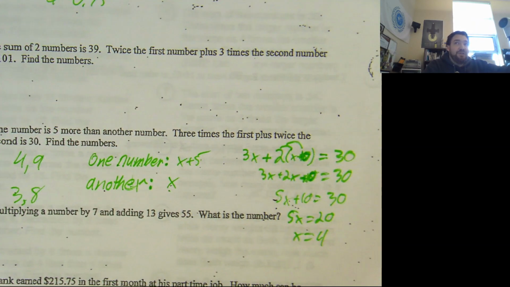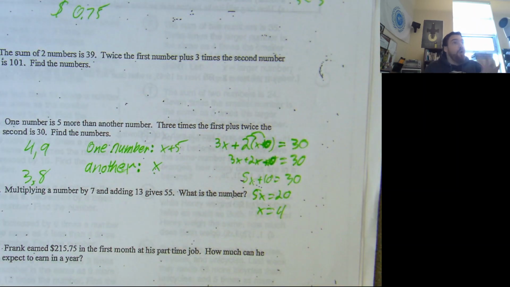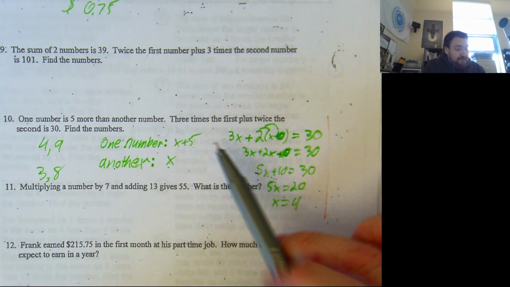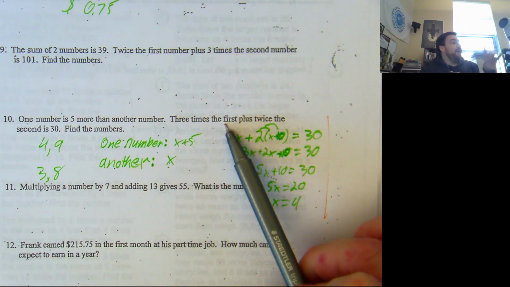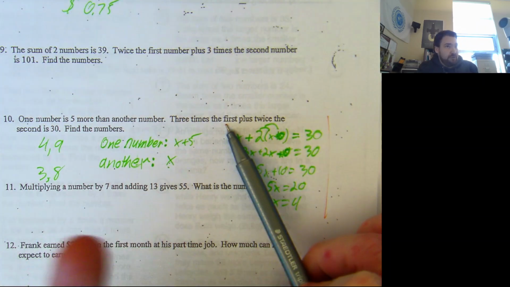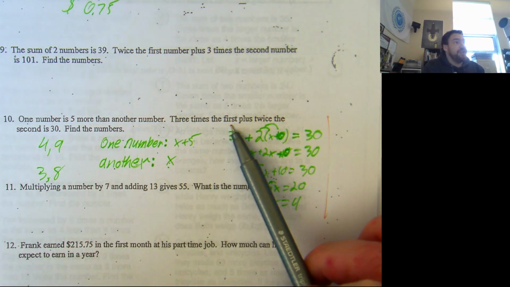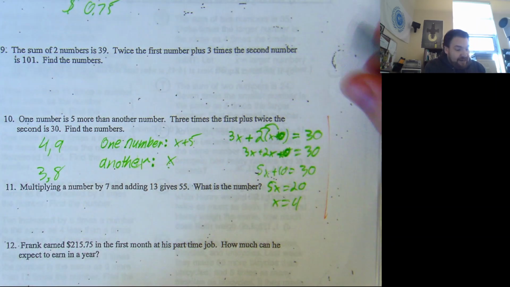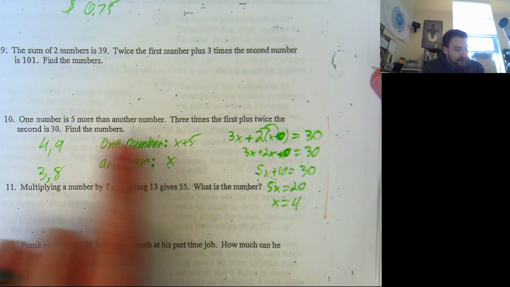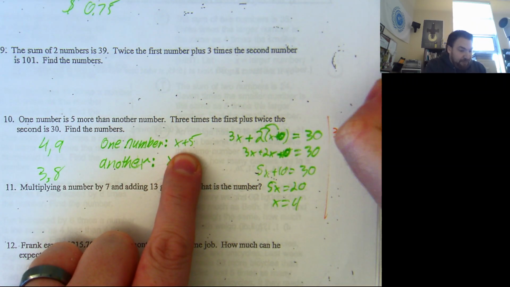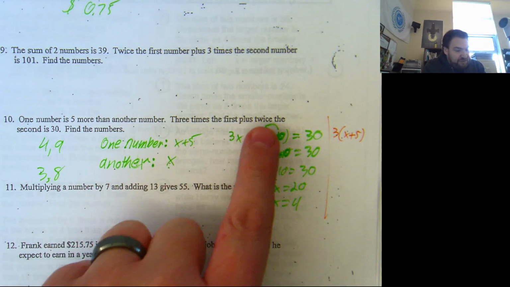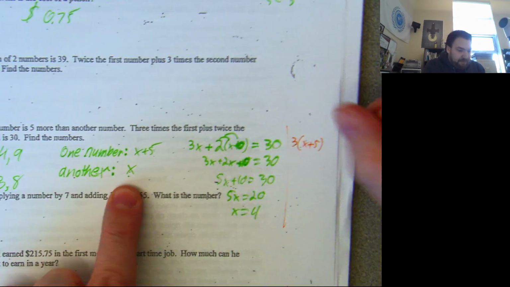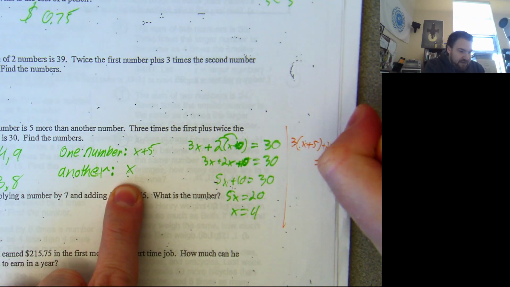But if you interpret this problem a different way, a totally valid different way, if you say 3 times the first number, and instead of going in numerical order, you go in question order, which number shows up first in the question, that's the first number. So the first number is the one we called x plus 5, and you're going to get 3 bracket x plus 5 plus twice the second. The second one that shows up in the problem is the other number. So plus 2x is still going to equal 30.